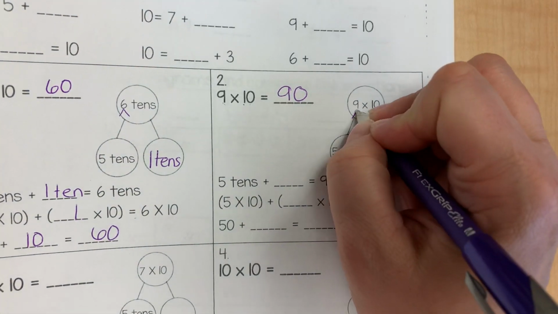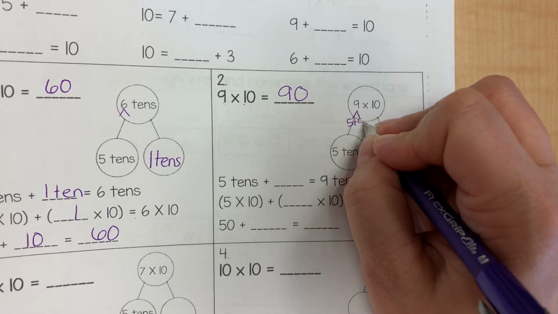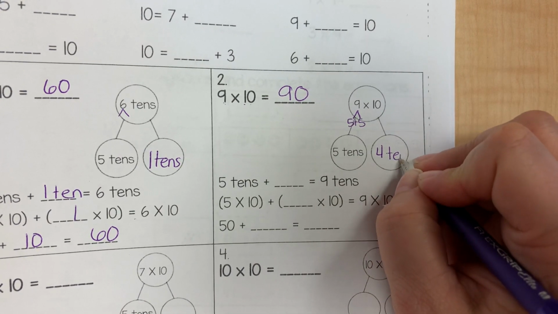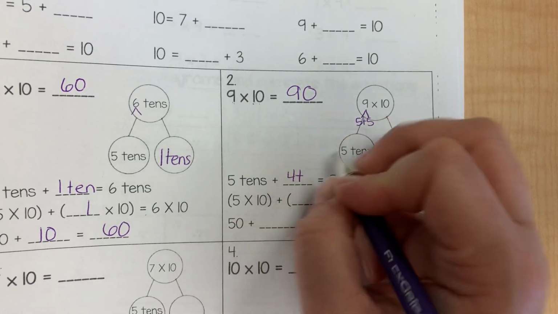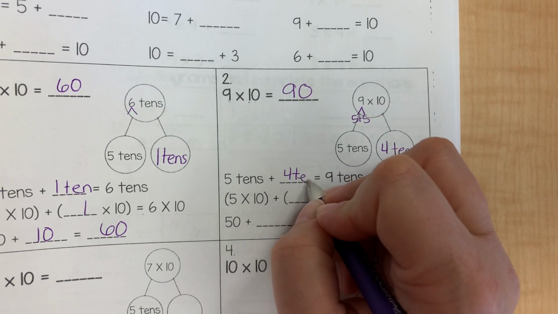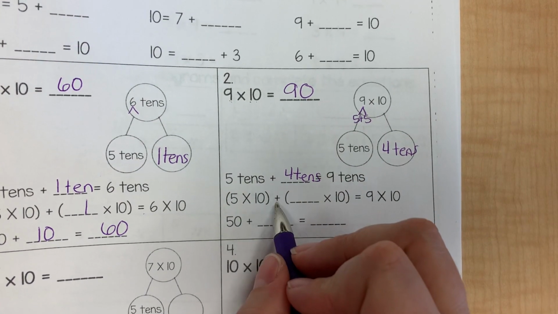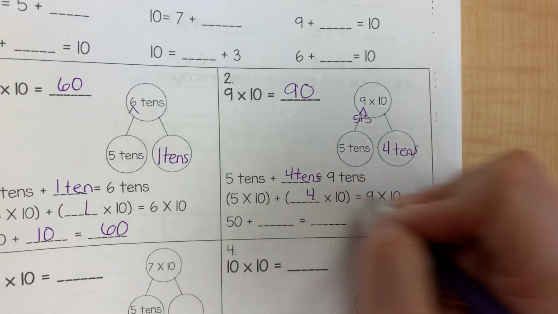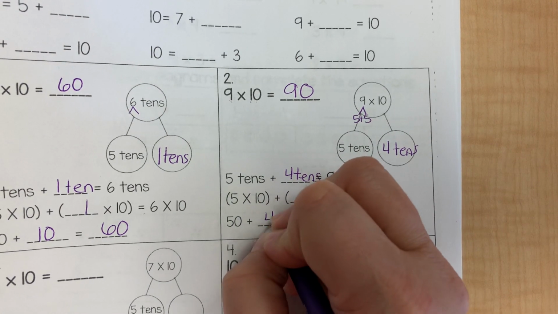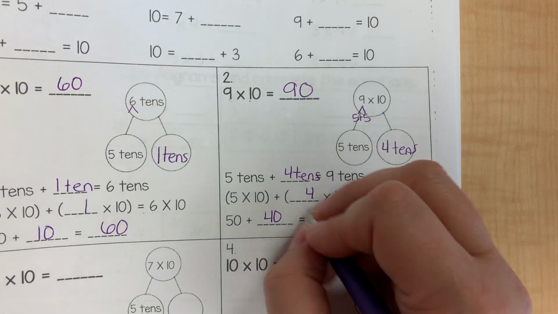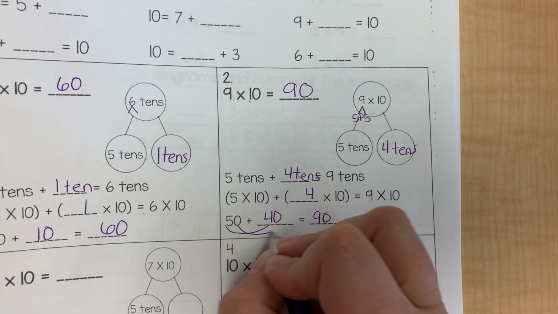So we broke this 9 into a 5 plus a 4. So 5 plus 4. So we're going to have 4 10s over here. 5 10s plus 4 10s equals 9 10s. So 5 times 10 plus 4 times 10 equals 9 times 10. 50 plus 40 equals 9 10s. I look at it as 5 plus 4, 0 plus 0.